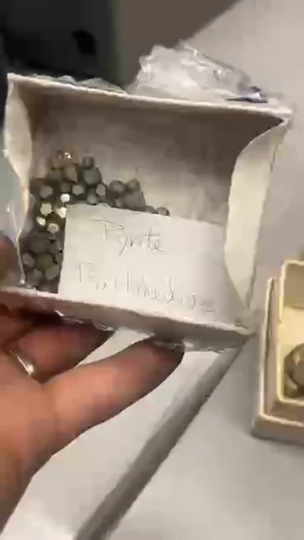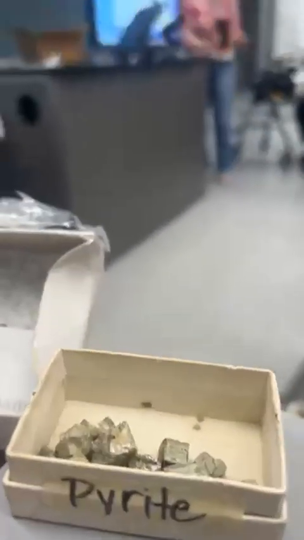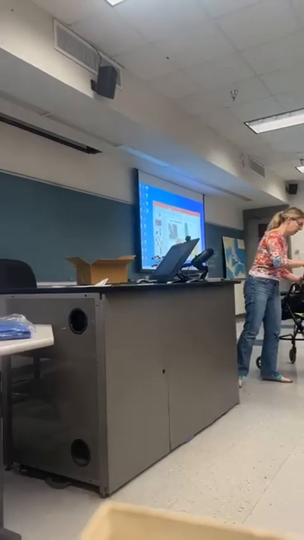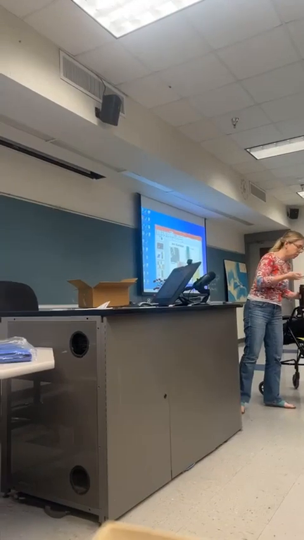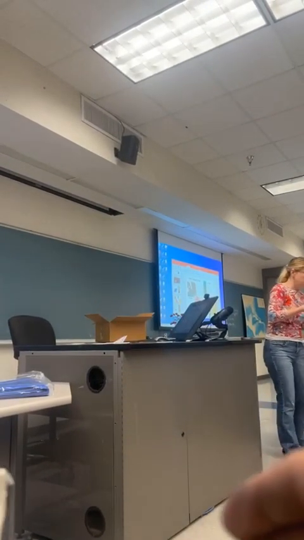And then I have some synthetic graphite here. Greasy it is, and if you look really closely, you can see some that have that hexagonal form.